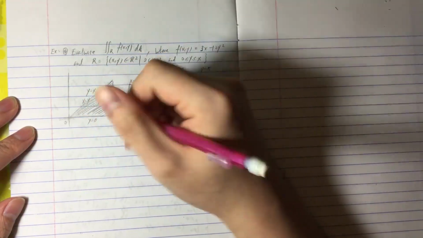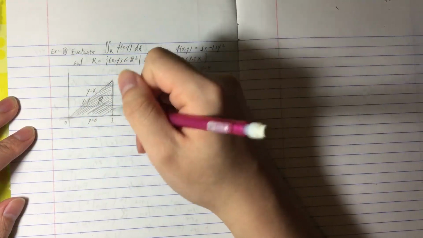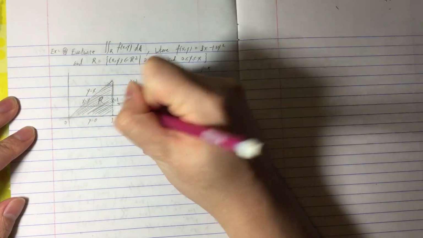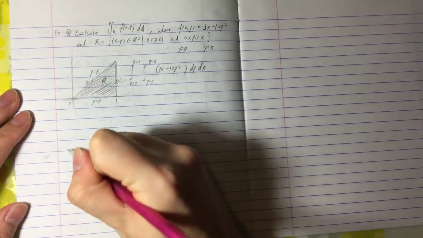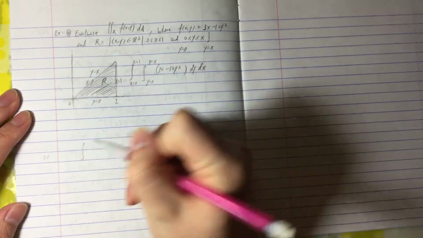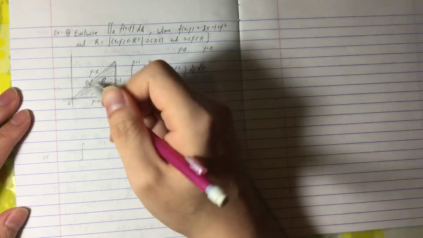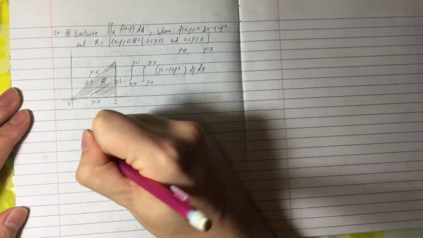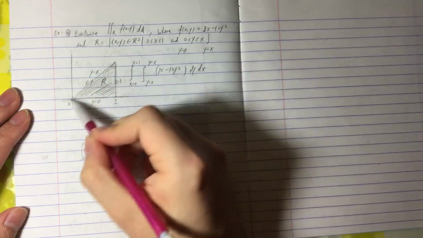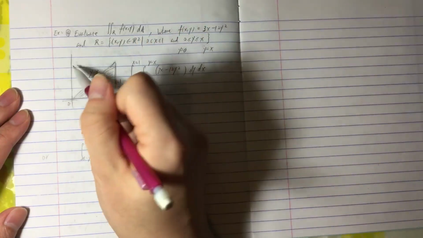For the right side curve, this is the line x equal to 1.